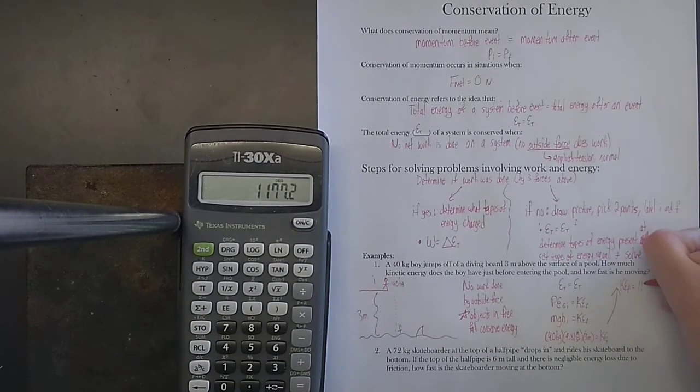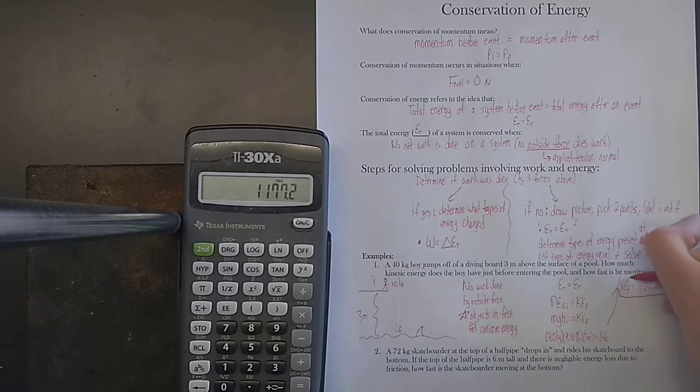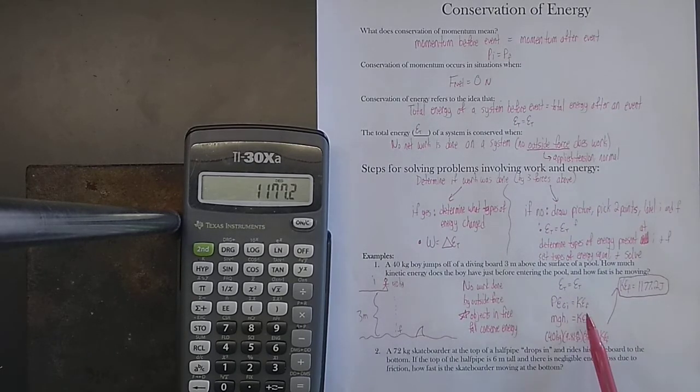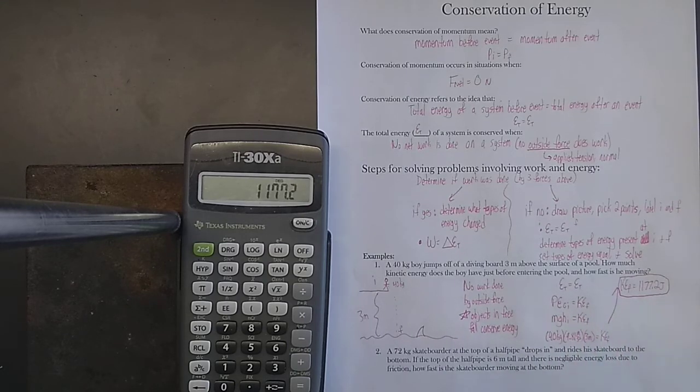He has 1,177.2 joules of kinetic energy right before he hits the surface. And if you think about it, because we know the final kinetic energy is equal to the initial gravitational potential energy, that's also how much gravitational potential energy he had before he fell.